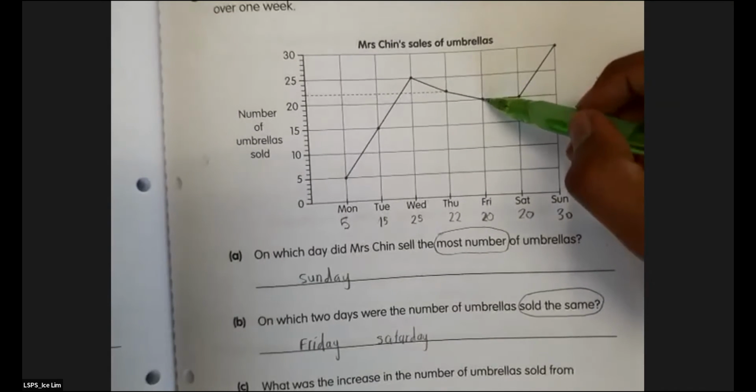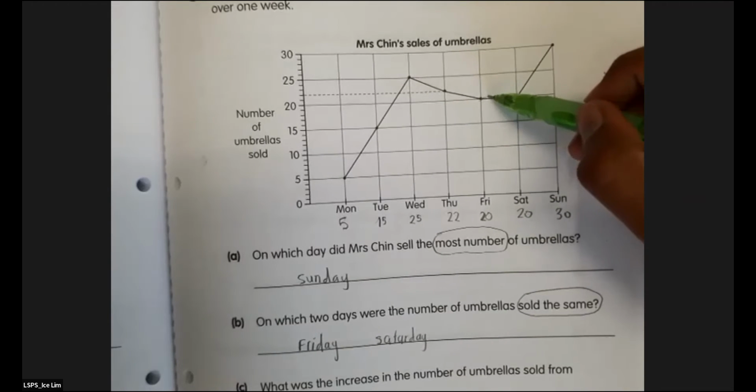Is that so? Okay. In what other ways can you tell that Friday and Saturday are the same? Friday and Saturday from Thursday is still the same. The line is equal. Okay, so it's a flat straight line. That's why you can tell it's the same. Can you put your book down?